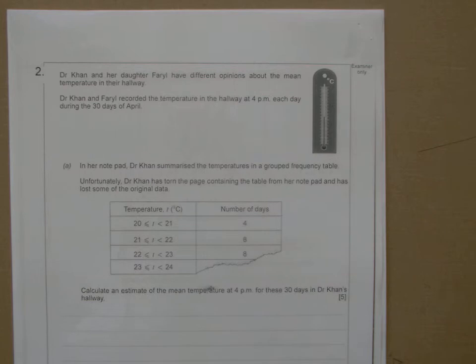Dr. Khan and her daughter, Farrell, recorded the temperature in the hallway at 4 p.m. each day during the 30 days of April. They have different opinions about the mean temperature. Dr. Khan summarised the temperatures in a grouped frequency table on a notepad.